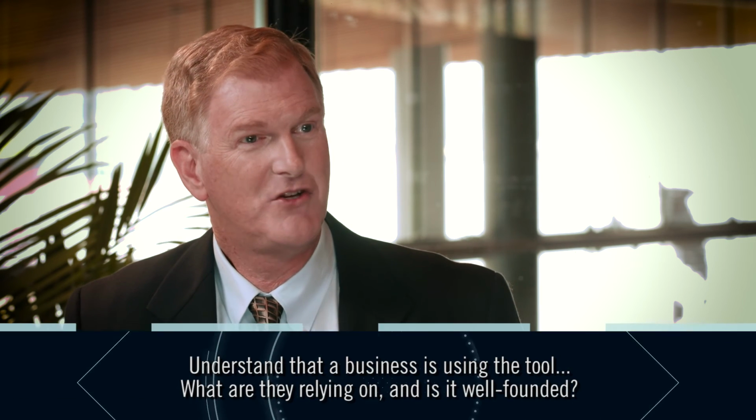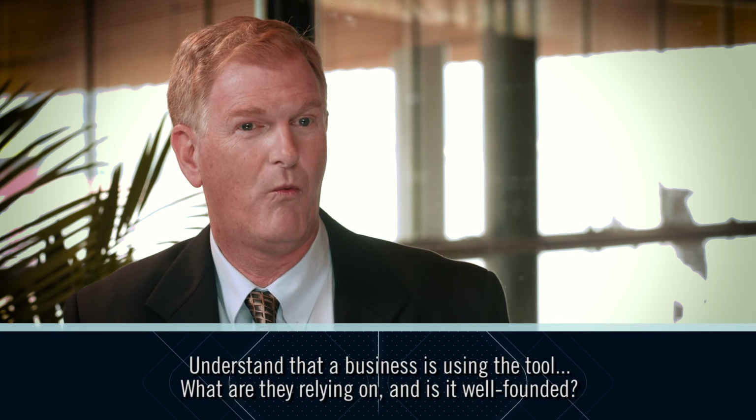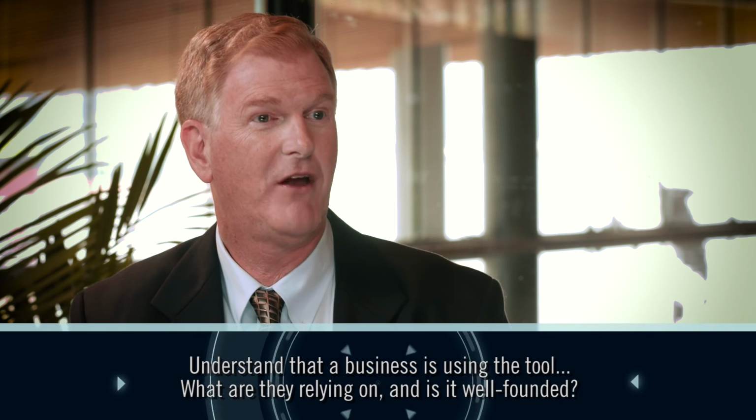Absolutely right. To audit an application, you don't need to be a CISA. You don't have to be a programmer. You don't have to have intense technology knowledge. You just have to understand that the business is using the tool. What are they relying on? How do we know that reliance is well-founded? We do that with every process we look at. That's the nuts and bolts of being an auditor in the first place.